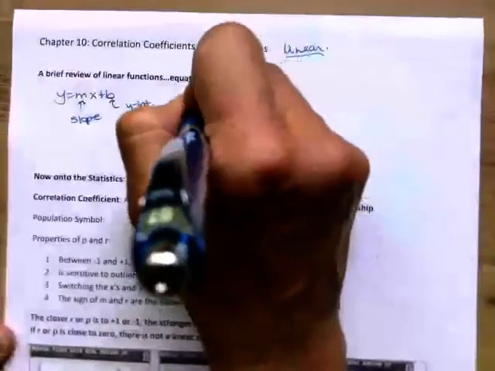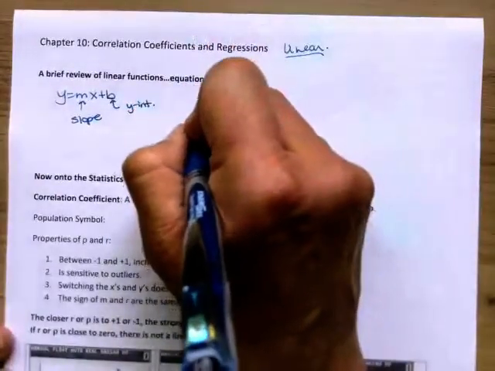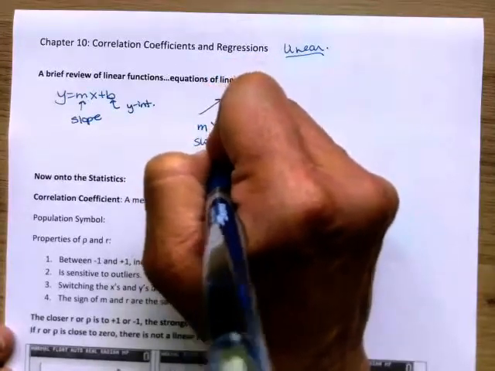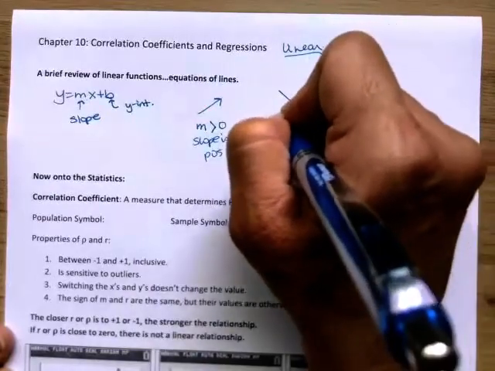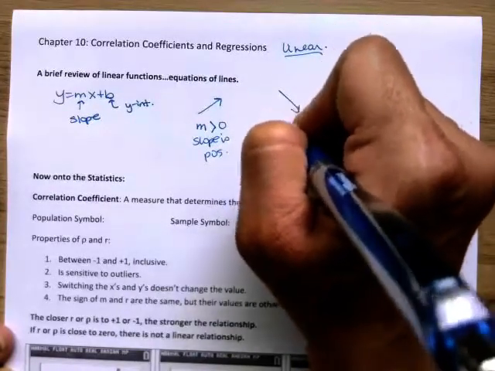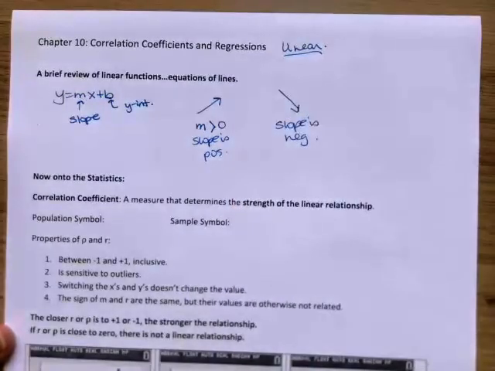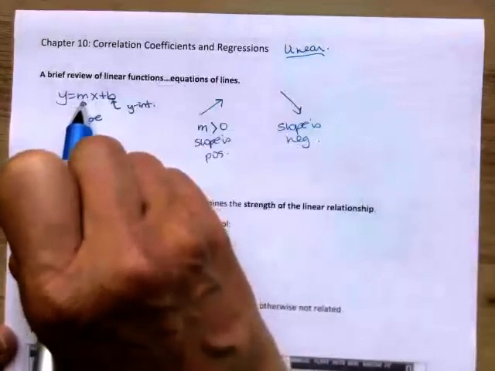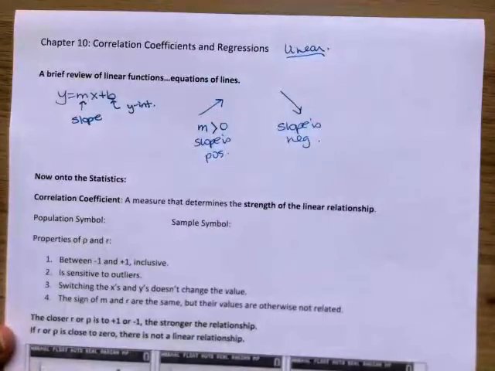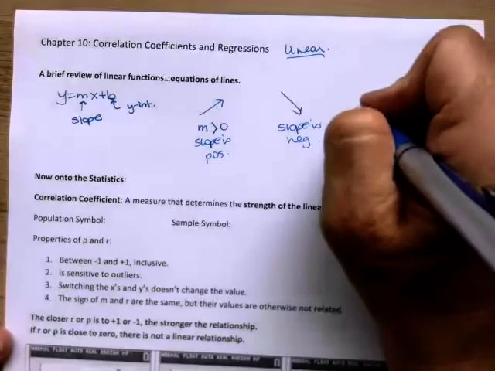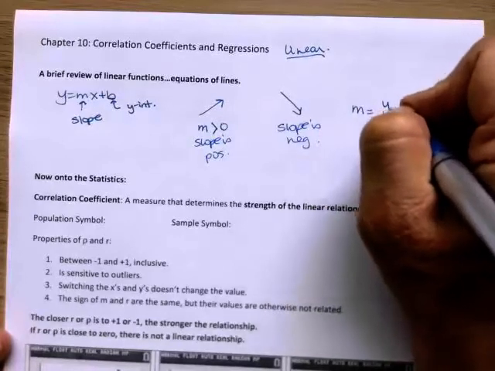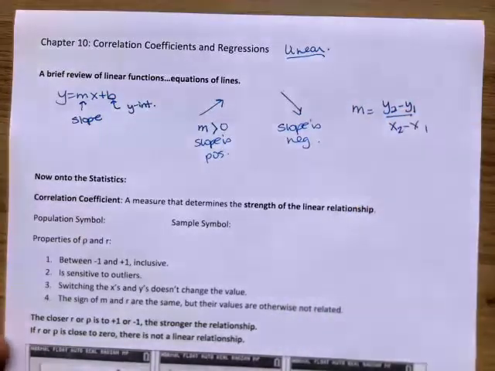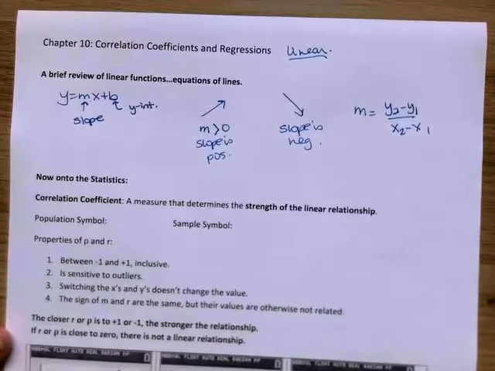Okay. And some things to think about: slopes that go up to the right, the slope is positive. And if it goes down to the right, the slope is negative. And the steeper the slope is, the larger the number, the larger your m value would be. So that's kind of all. You won't have to find the equation of a line. Our calculators are going to give it to you, but in case you were trying to refresh your memory, if you wanted to find the slope manually, that's the way.